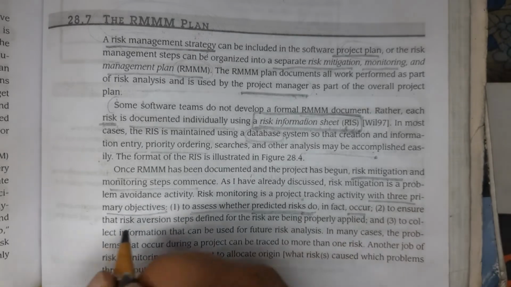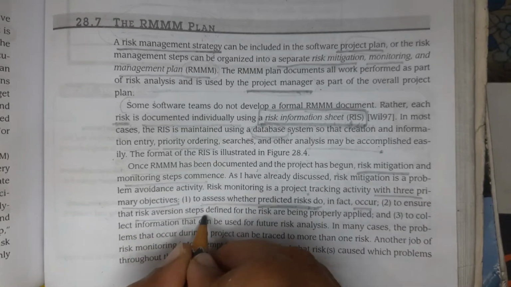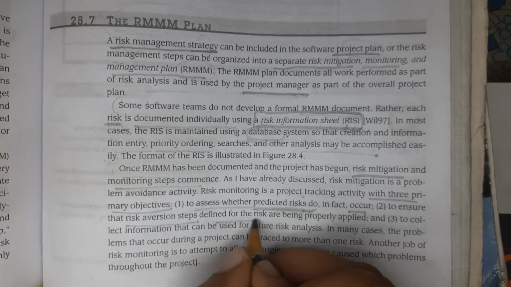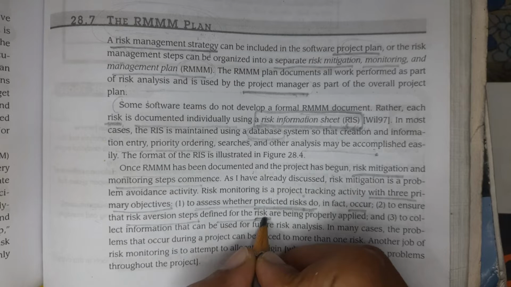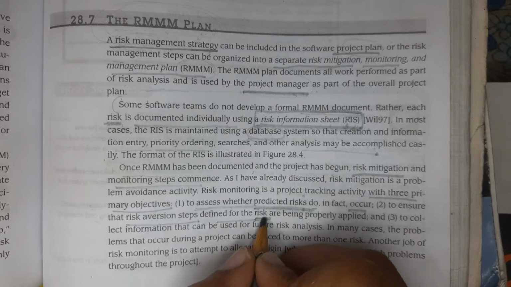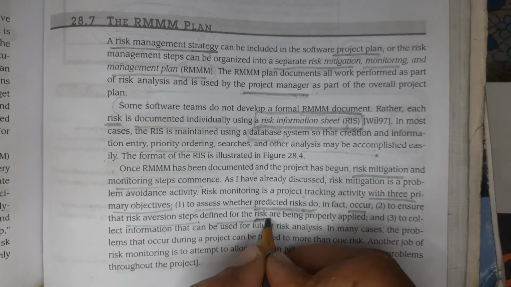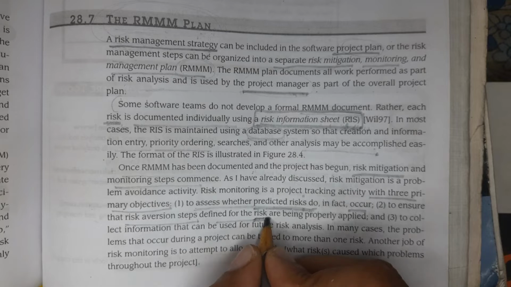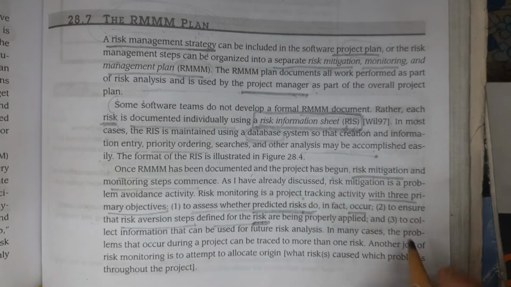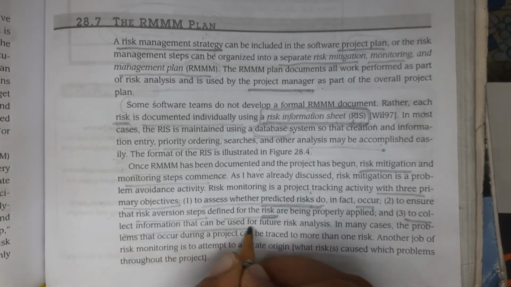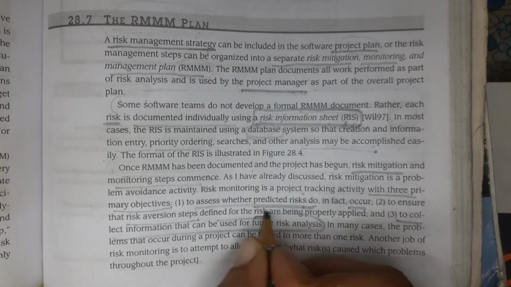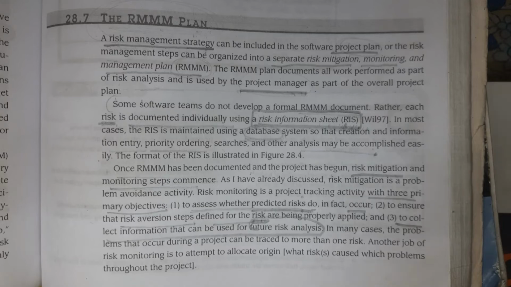Second, to ensure the risk aversion steps have been defined for the risk. Means, if one risk comes, what is the solution of that? If we have solved that problem, we cross check whether we are applying the correct solution to the risk. And third objective is to collect the information that can be used for future risk analysis.